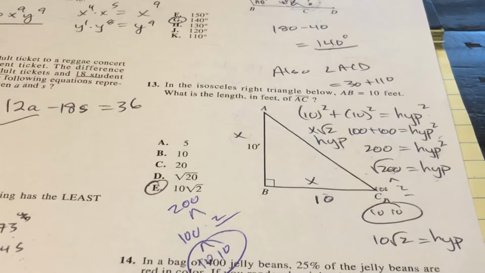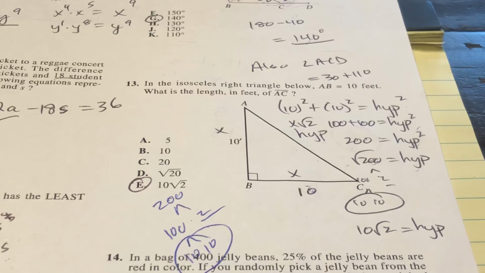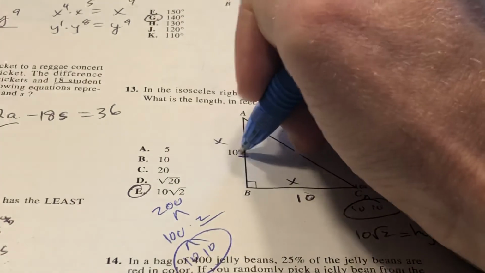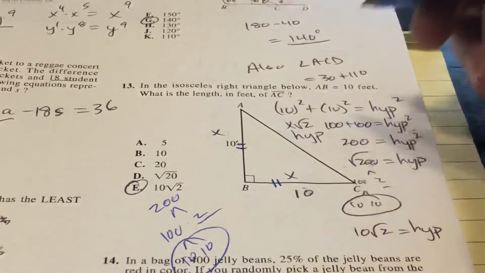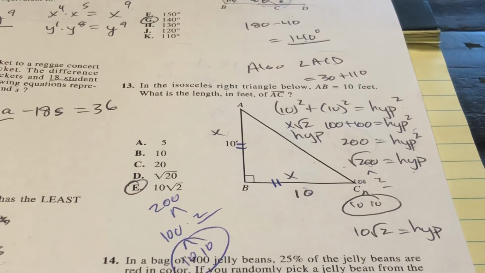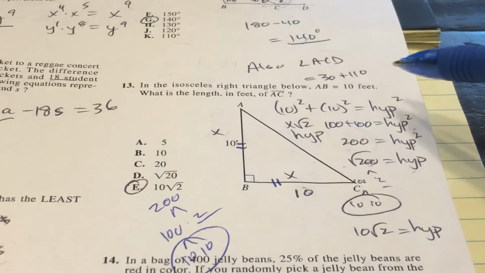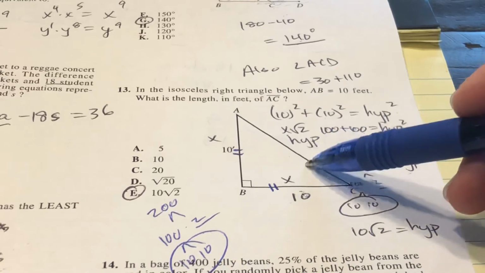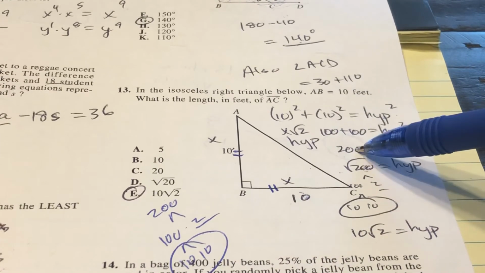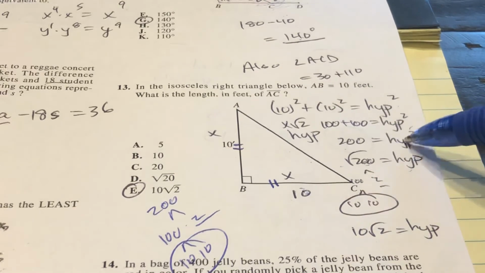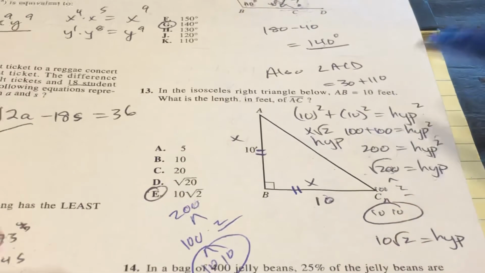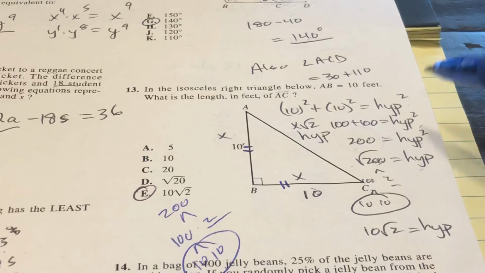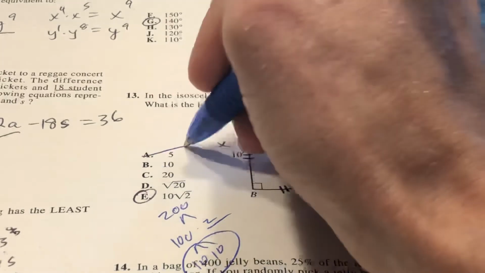All right, almost done here. In the isosceles right triangle below, isosceles means these two are both 10. So if you know from geometry, another one, this is a 45, 45, 90 triangle. Side, side, side root 2: 10, 10, 10 root 2. You could be done. If not, do the Pythagorean theorem. 10 squared plus 10 squared is equal to c squared, or the hypotenuse squared. That's 100 and 100, 200. 200 is equal to the hypotenuse squared. You've got to take the square root of 200. Well, you can type in the square root of 200. It's 14 point something. So no.